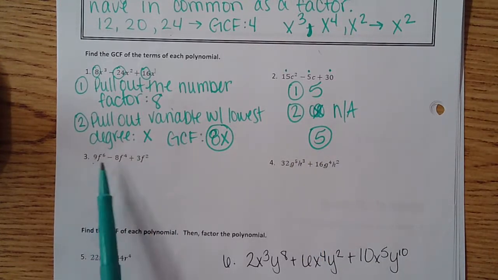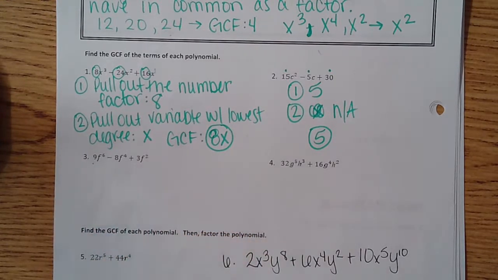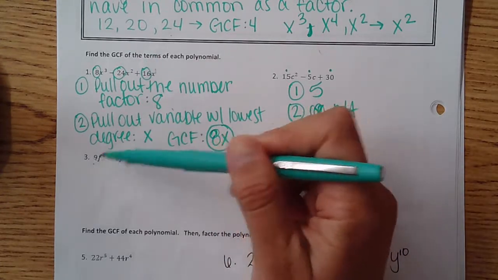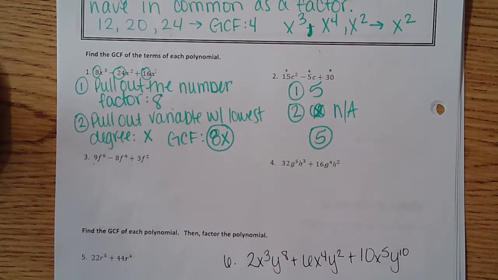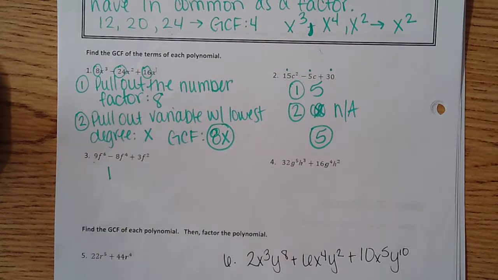Over here we have 9, 8, and 3. So we can do our check, take the smallest number. Can I divide 3 out of all three of these? No. Is there a number that goes into both 9 and 8? No. So actually the greatest common factor is 1.